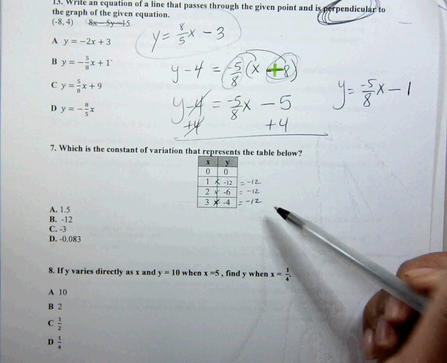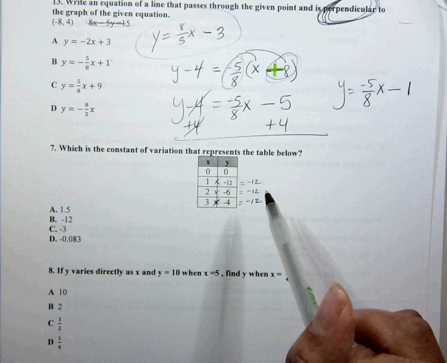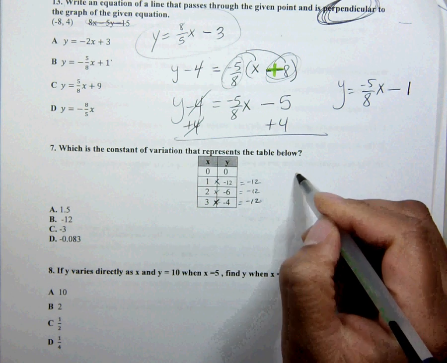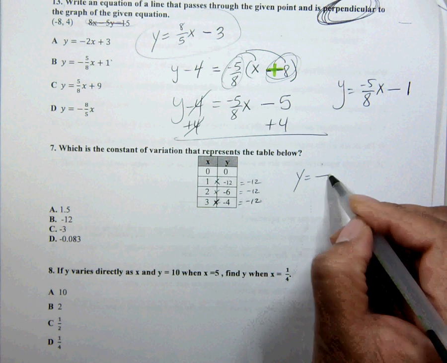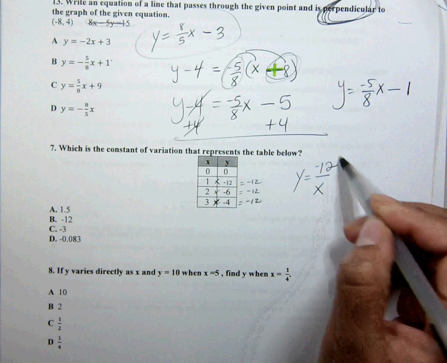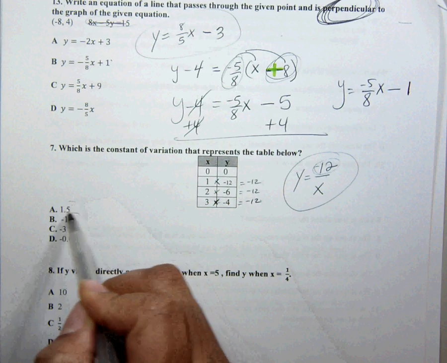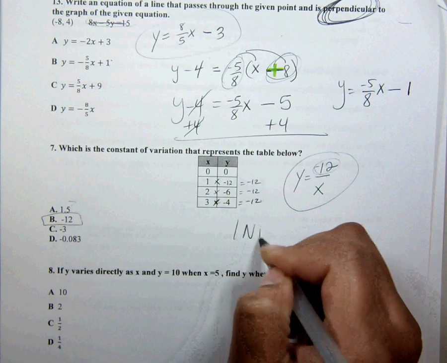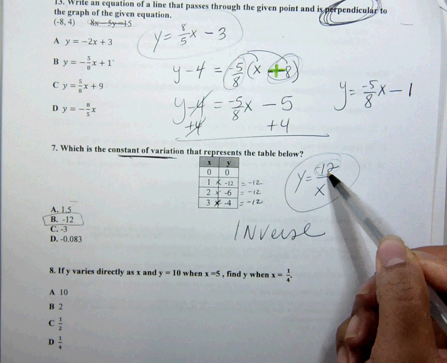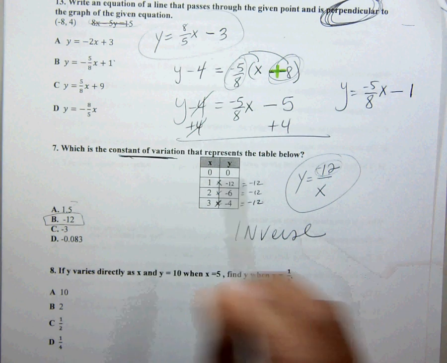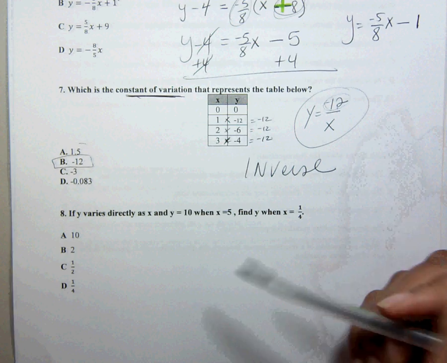I did. So which one is multiplication going to give me? Is that going to give me inverse or direct? Yes, it gives me inverse. And since I multiplied on the table, that means I should have divided with the formula. So if this is the formula, that's k, negative 12. This was inverse. So the constant of variation, meaning k, is negative 12. I wish I had asked you for the equation on that question, but that's okay. That works too.